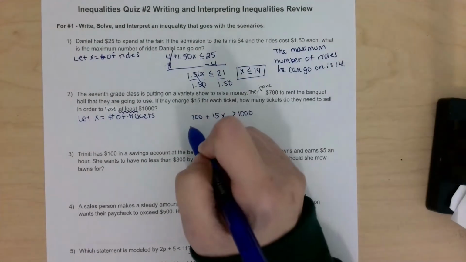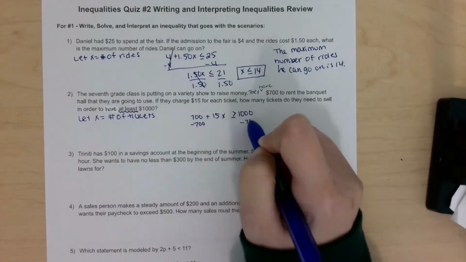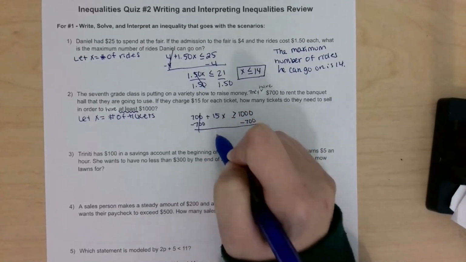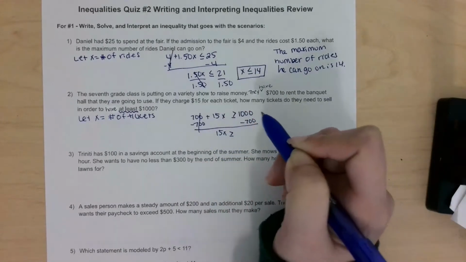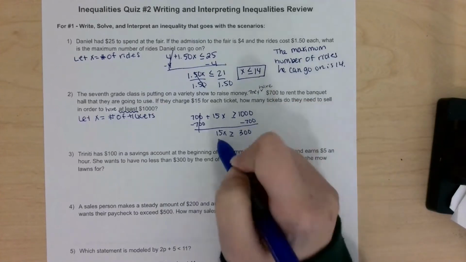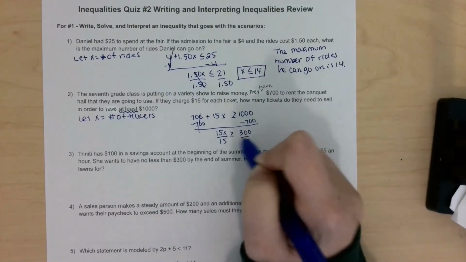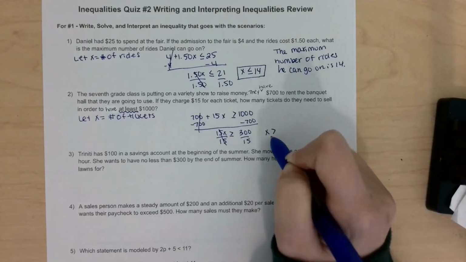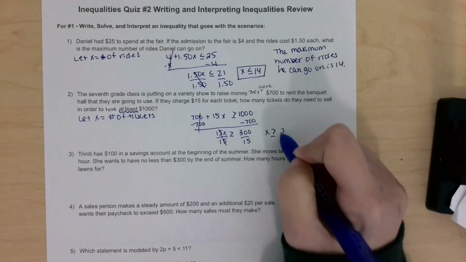So we're going to subtract both sides by 700, and then we get 15x is greater than or equal to 300. And divide both sides by 15, and you get x is greater than or equal to 20.